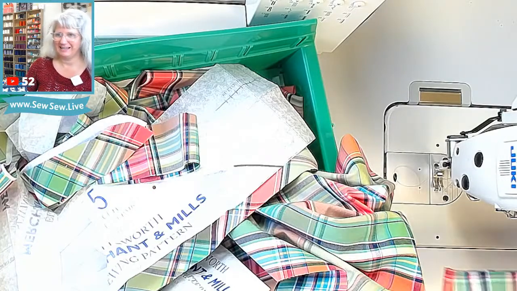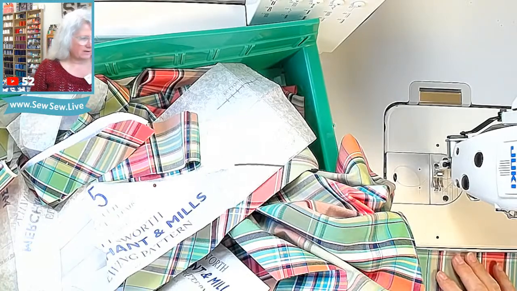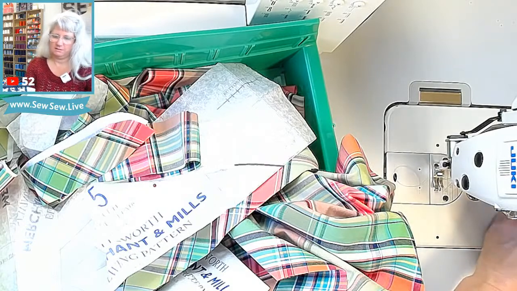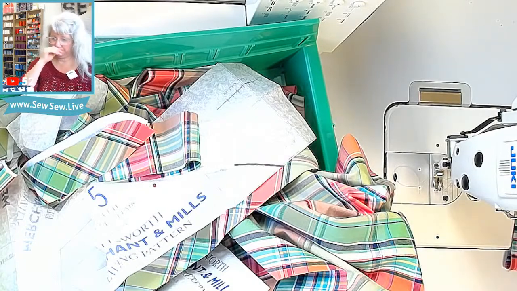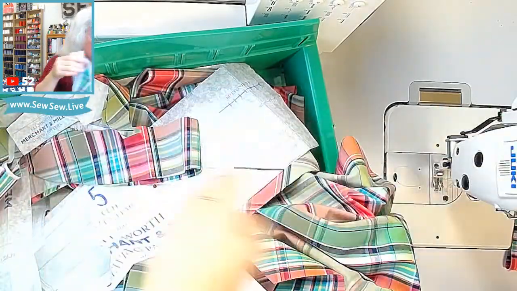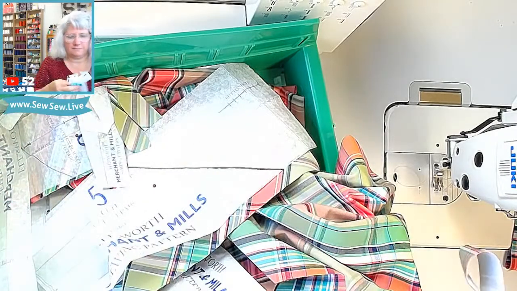I want to know what's in the box. Okay, so these right here are hem facings. We do those at kind of an interesting point. They're like the fourth step. All right, here's my collar stand, under collar, and collar.